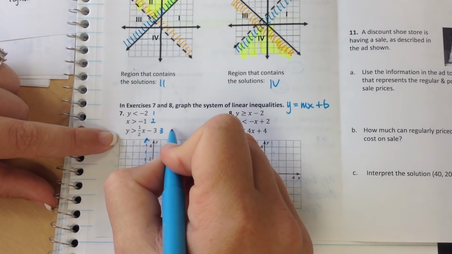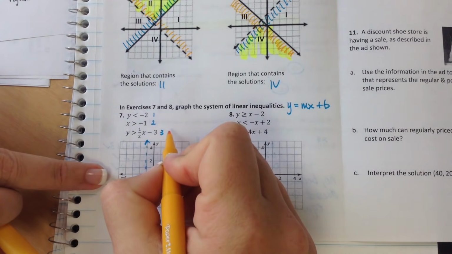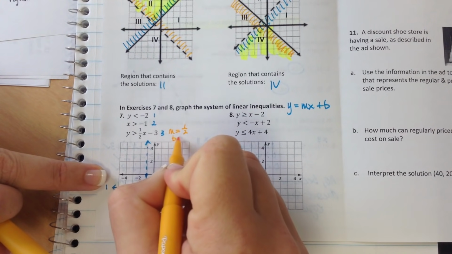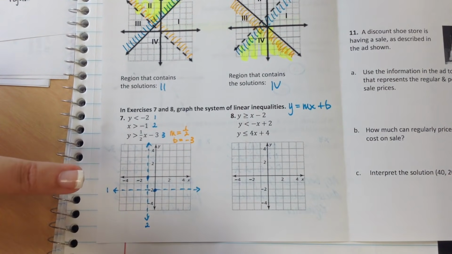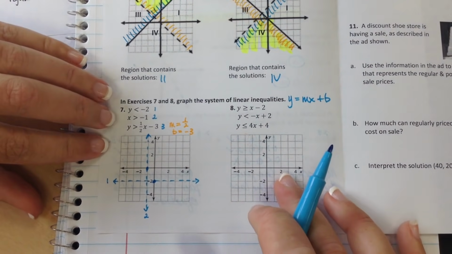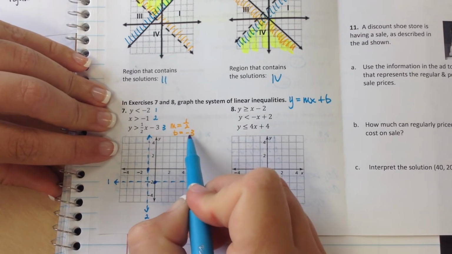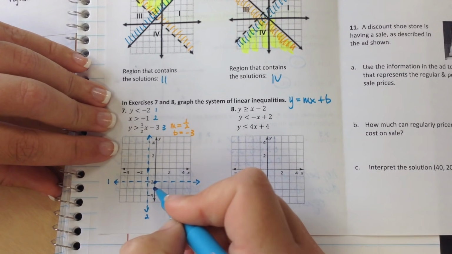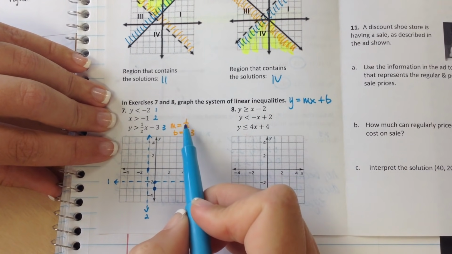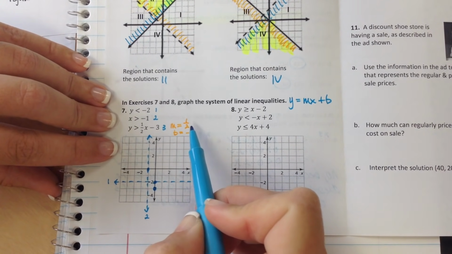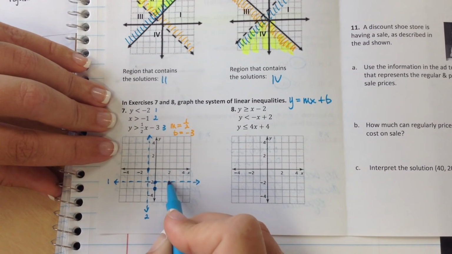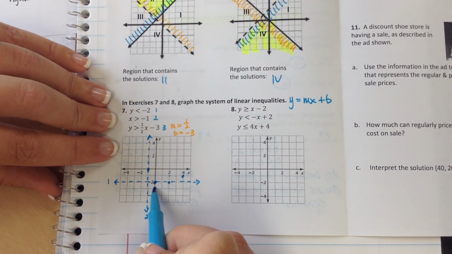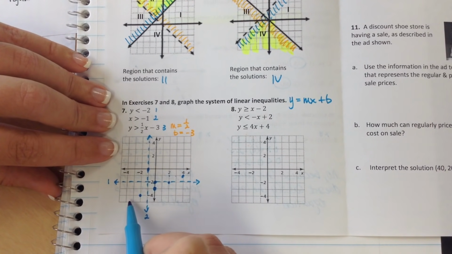The last equation, we need to identify our slope, which is 1/2, and our y-intercept, which is -3. With graphing, go ahead and plot your y-intercept at -3. We know that the graph is going to cross the y-axis at -3. Then your slope is 1/2. Remember, this is rise over run. That means we're going to go up 1 over 2, up 1 over 2. It also goes the same way, the other way, down 1, left 2, down 1, left 2.